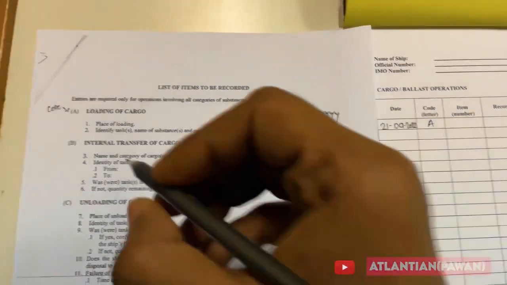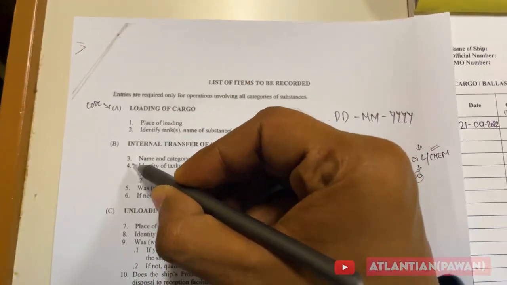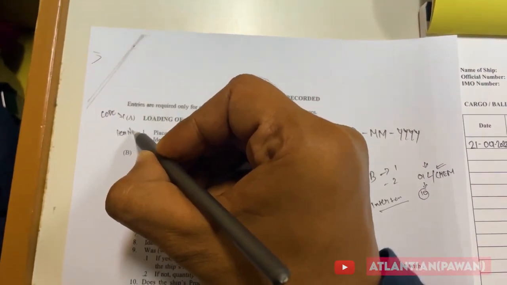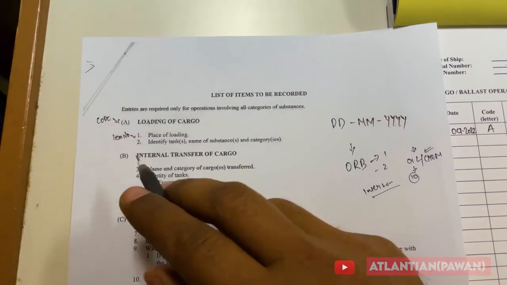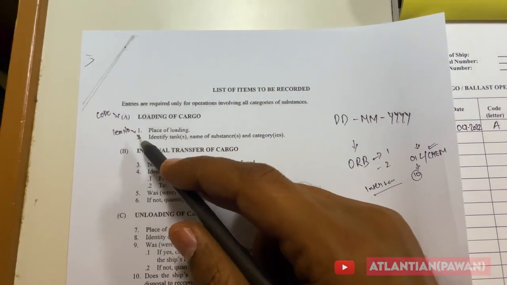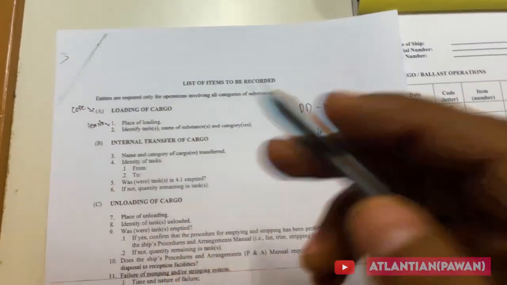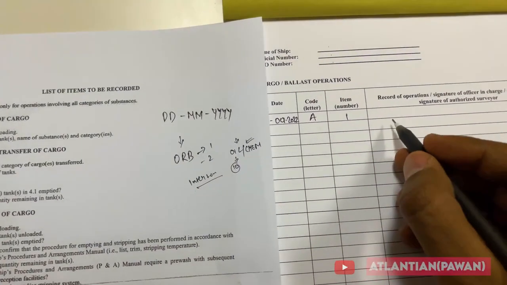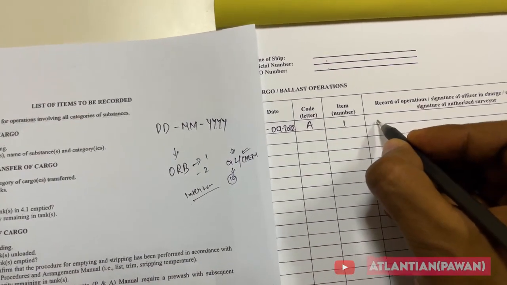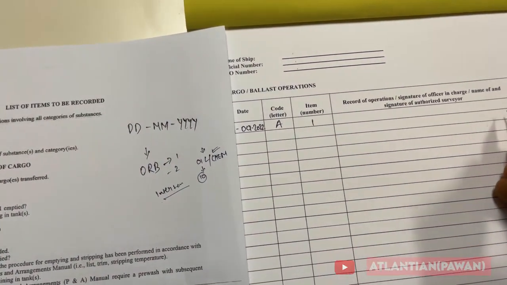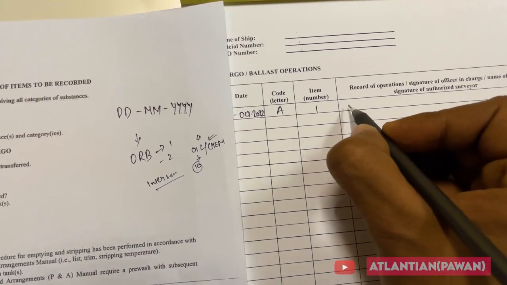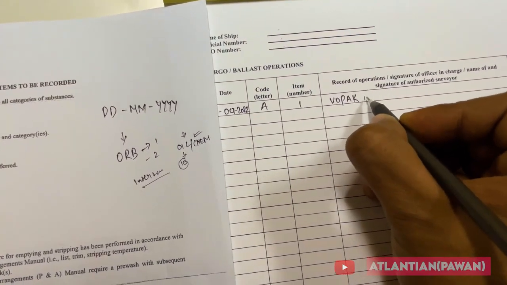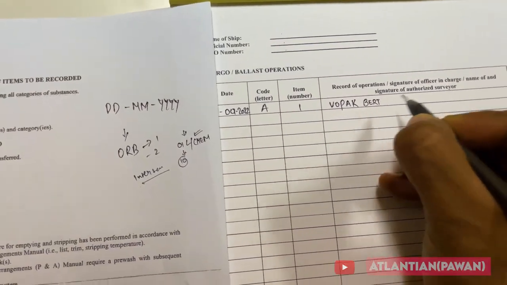Item number. These are item numbers 1, 2, 3, 4, 5, 6. So this is called item number. So I'll refer to this as item number 1, 2, then 3, 4 and so on. So in code A, I'm writing the item number 1. So normally over here for place of loading, we write down berth, terminal, port and country. So as we have loaded the cargo, we'll write down the entry for this: Vopak, berth number 2.